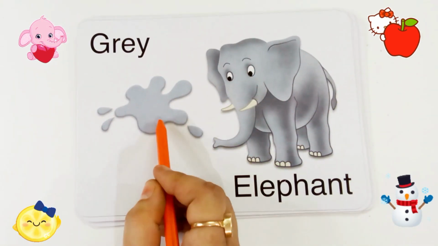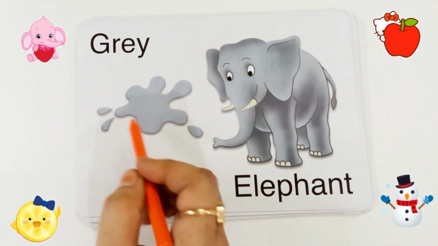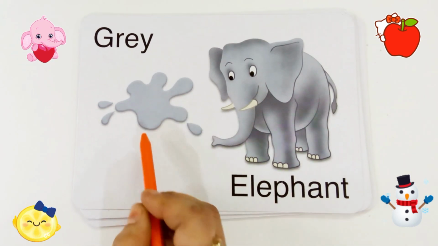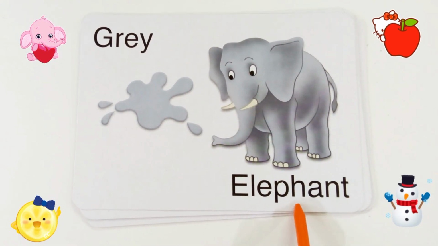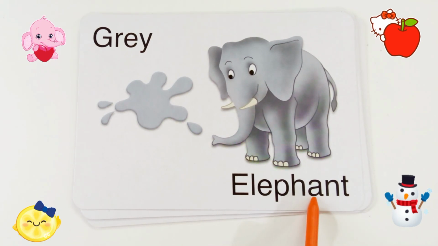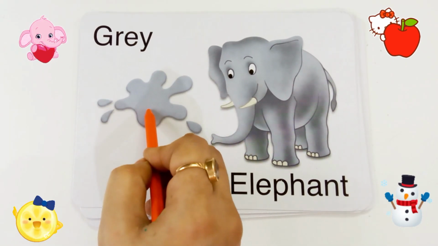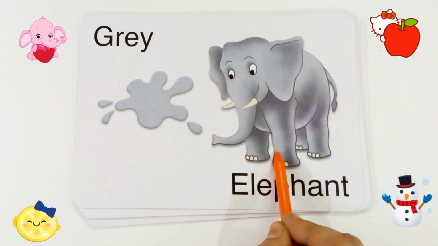Again, this is gray color. The color name is gray. And the example is gray elephant. E-L-E-P-H-A-N-T, elephant. Elephant is an animal. Gray color, gray elephant.